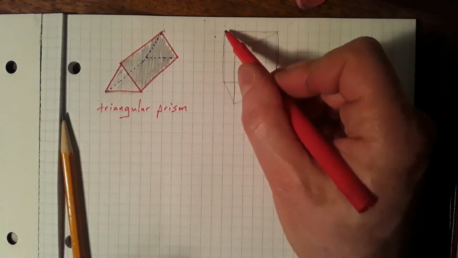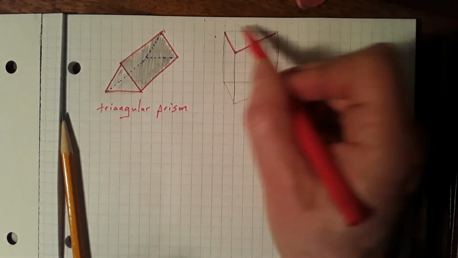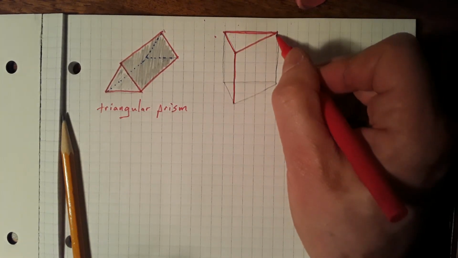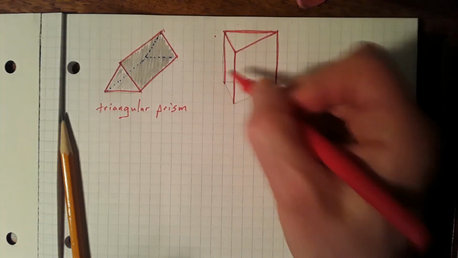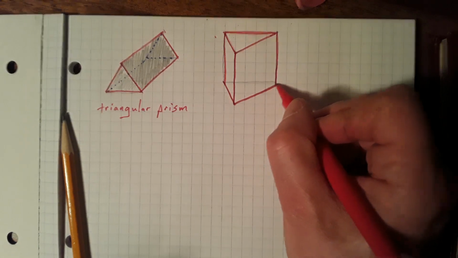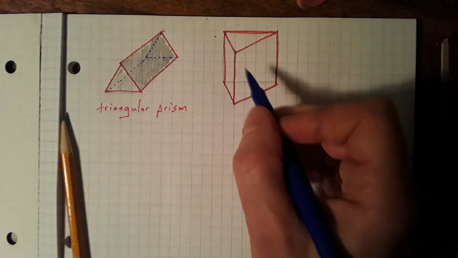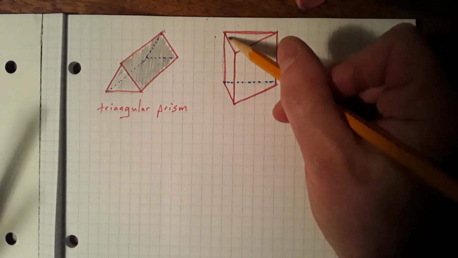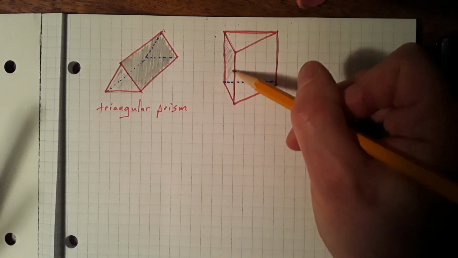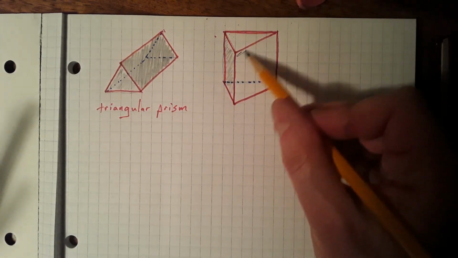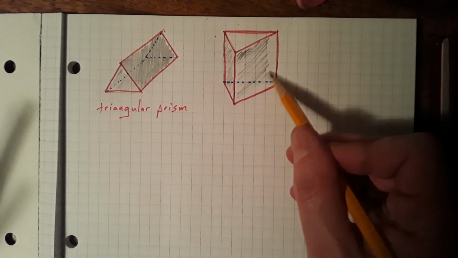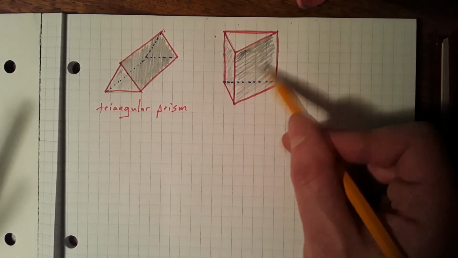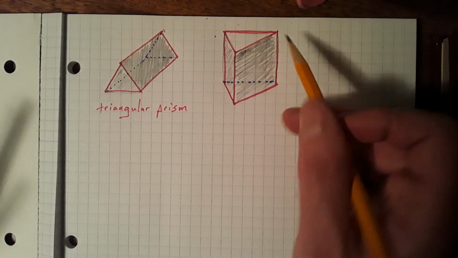And again, you start to see it three-dimensionally. You have a triangle on top. You have a triangle on the bottom. And then all the other faces are going to be rectangles. So we have a rectangle on the side. This time we can see two out of the three rectangular faces. So yours does not need to look identical to mine.